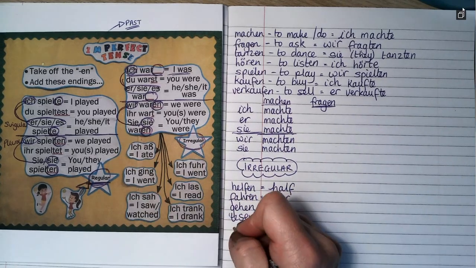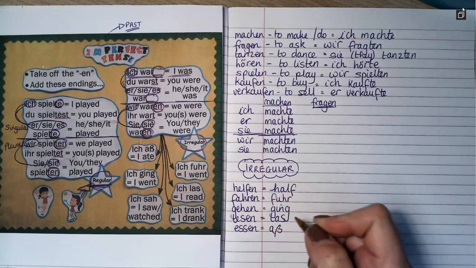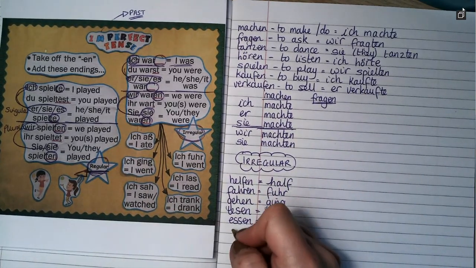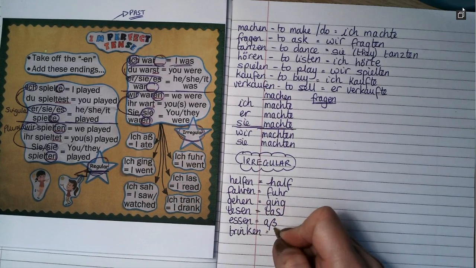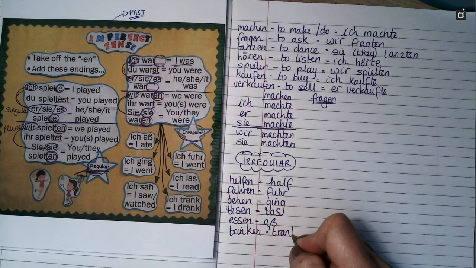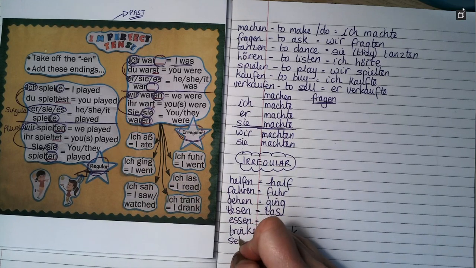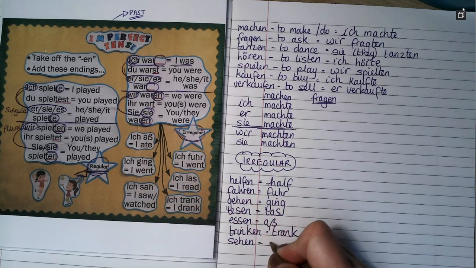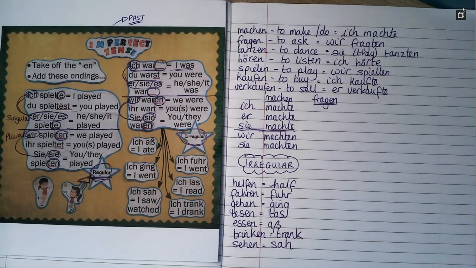We had essen, which becomes as. We've got trinken, which becomes trank. We've got sehen, which becomes sah.